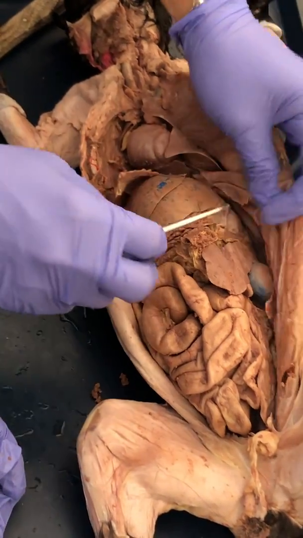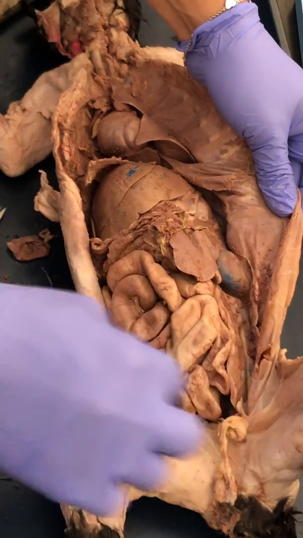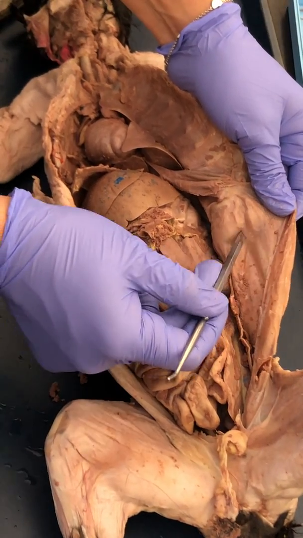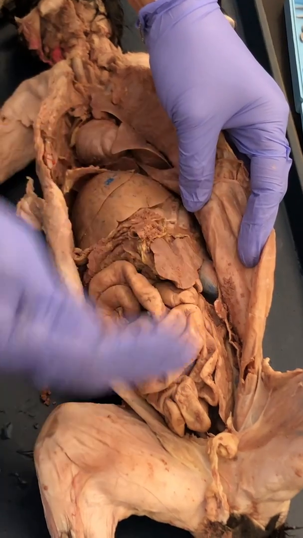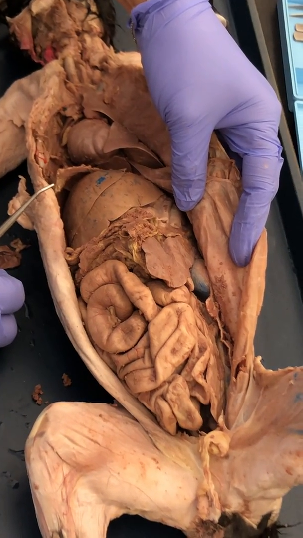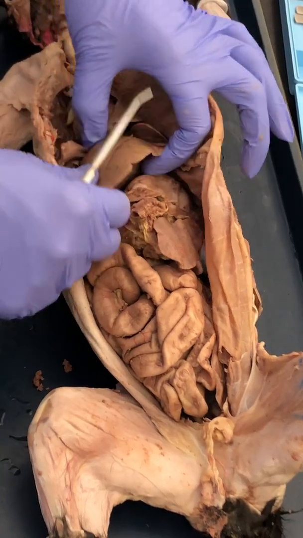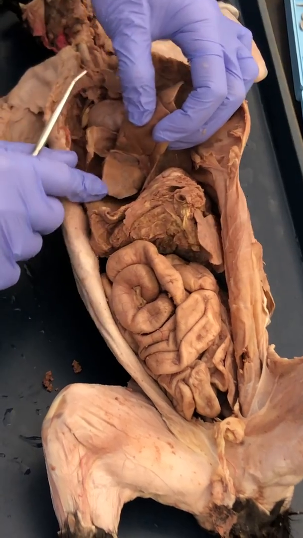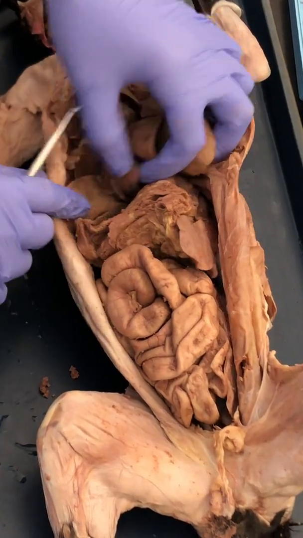Just like we saw here, we're going to have a pleura, and so this is the peritoneum. This would be the parietal peritoneum that lines the cavity wall. Any of the organs has a membrane on it. That would be the visceral peritoneum. This big structure right here, that's your liver. If we separate the liver, we should find a gallbladder in here somewhere.